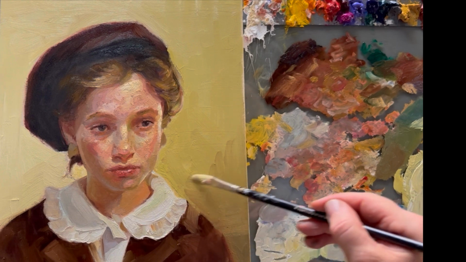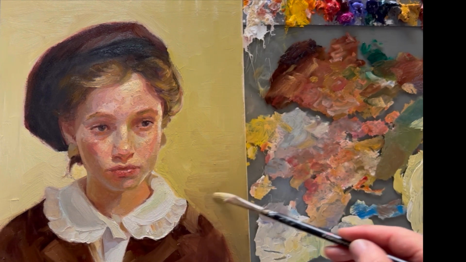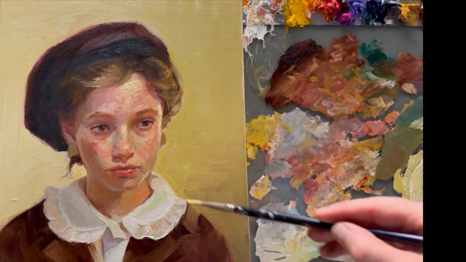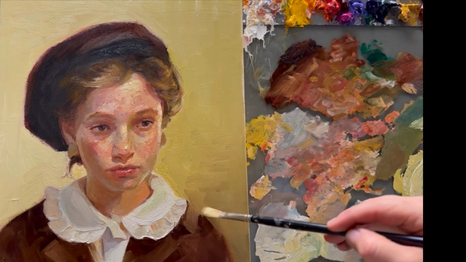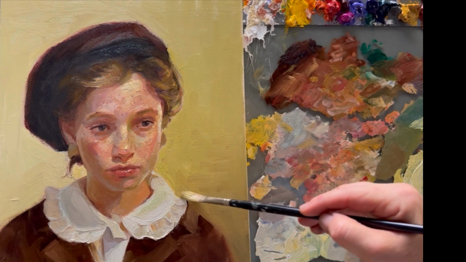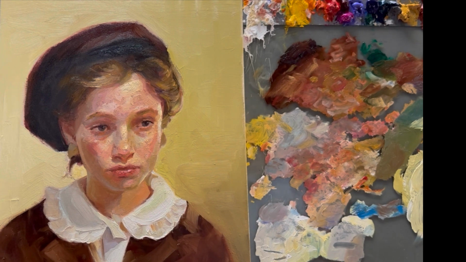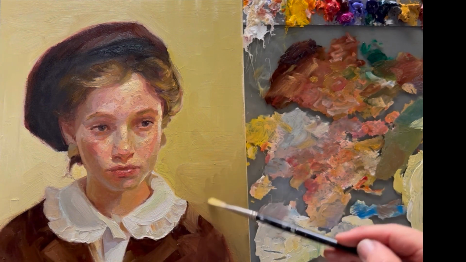But I find it kind of nice with the background getting darker and the edges of her coat being more lost. So I do like that. Okay, so maybe something like this.